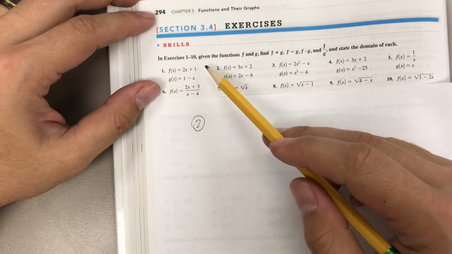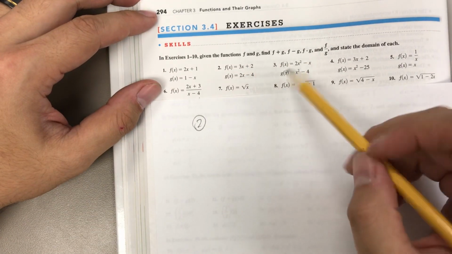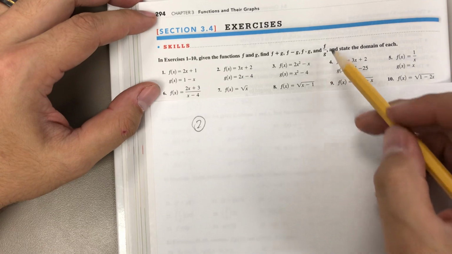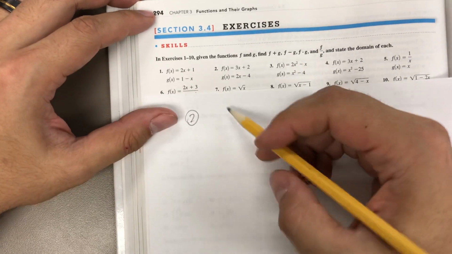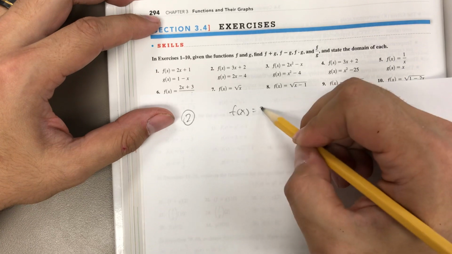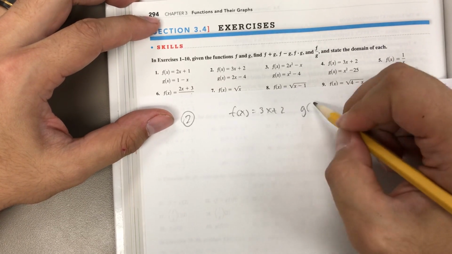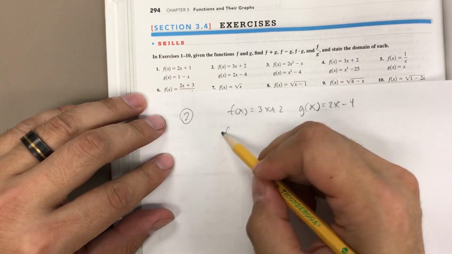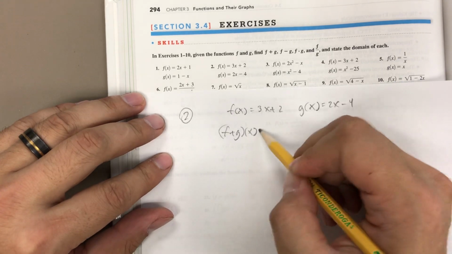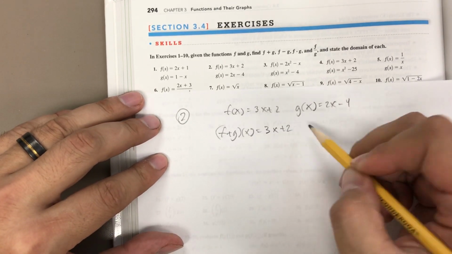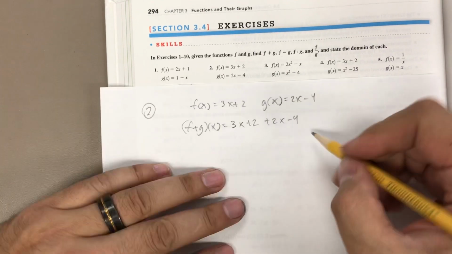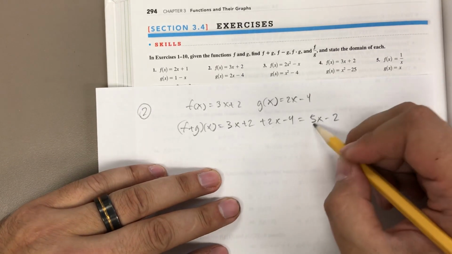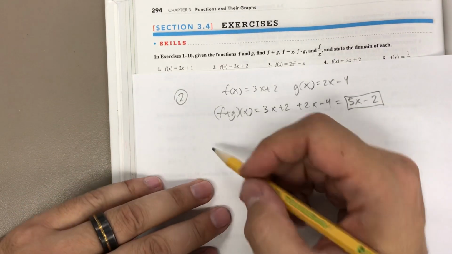What it's asking us to do is, given the two functions f and g, add them together, subtract them, multiply them, and then also divide them, with f being the lead one for all of them. First, f of x is equal to 3x plus 2, and g of x is equal to 2x minus 4. For f plus g of x, we just add the two functions together: 3x plus 2 plus 2x minus 4. Combining like terms, 3x and 2x is 5x, and 2 minus 4 is negative 2. So 5x minus 2 is the first answer.